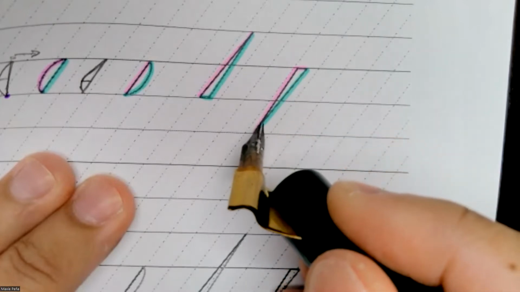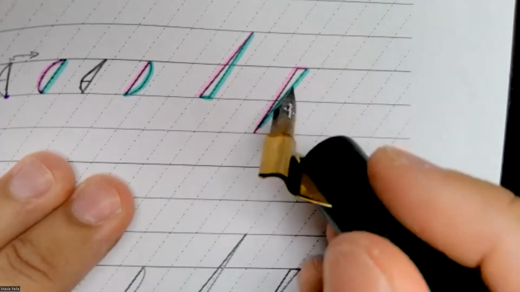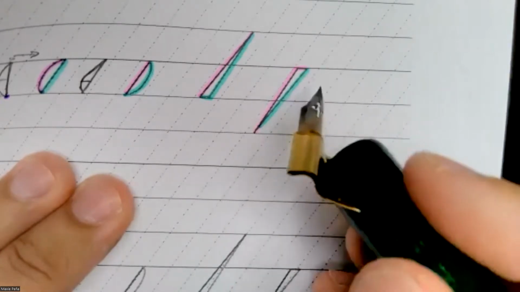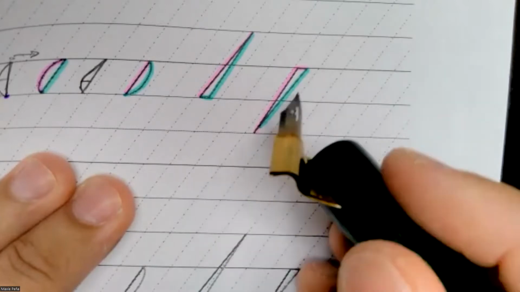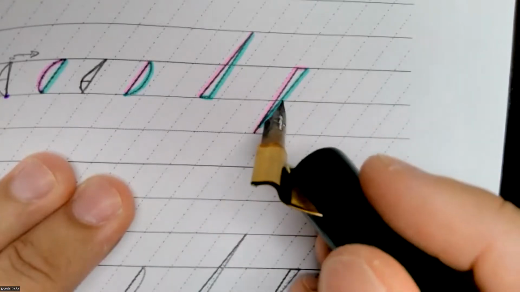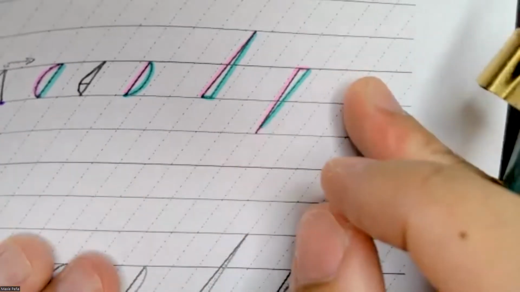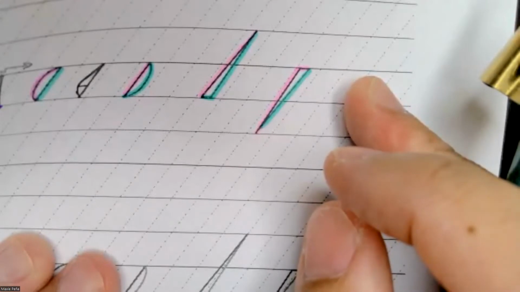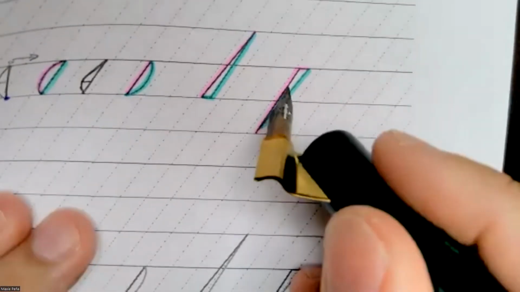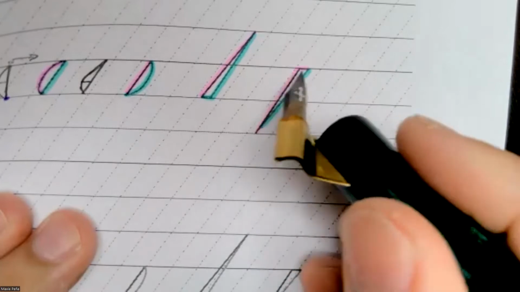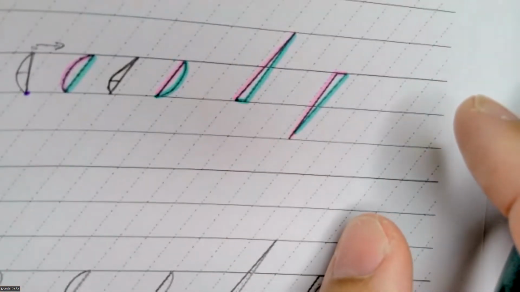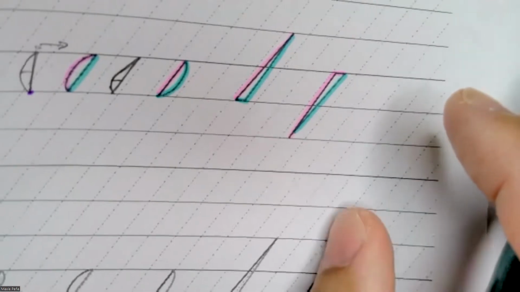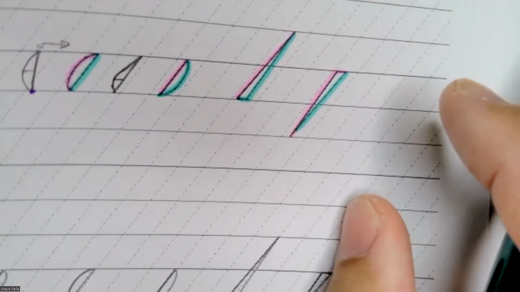You might want to experiment with the transition of your pressure later. You might want the shade to last longer or to last shorter. It will be up to you. Just also make sure that both your left and right have even pressure, and that will result in smooth sides on both ends.